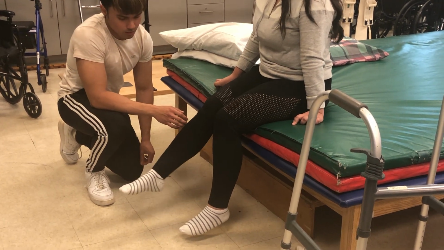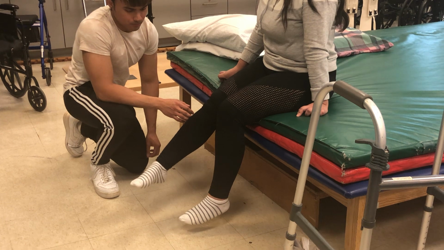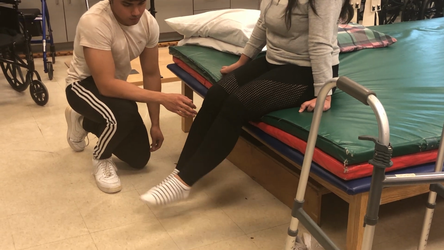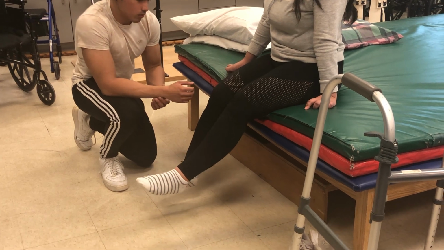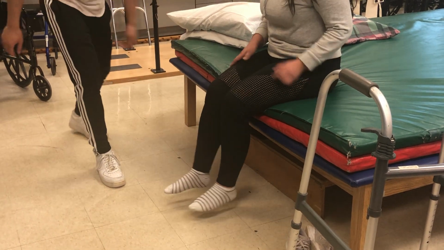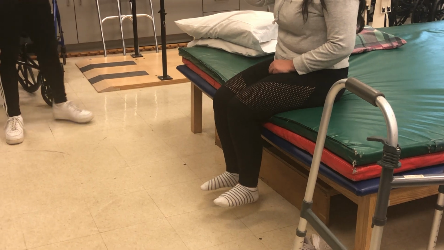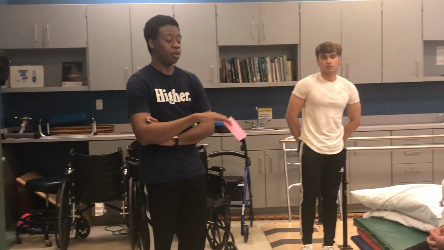No. Only straightening and bending. You're not swollen though. That's good. No, it was like 3 days. No, no more. Okay, good. Alright, so what I'll be doing, I'll be increasing the strength of both lower extremities.